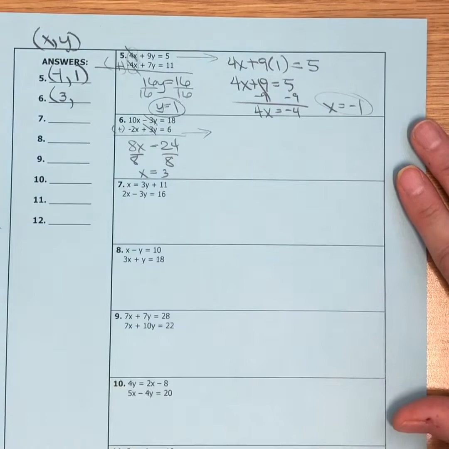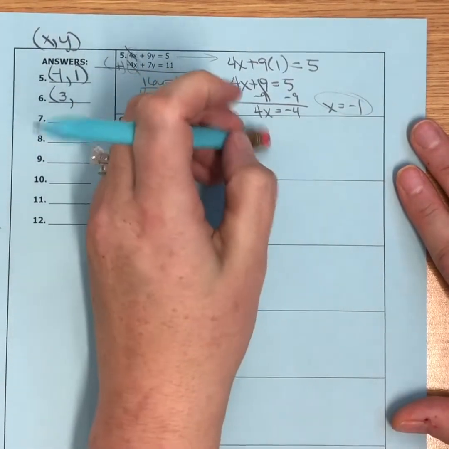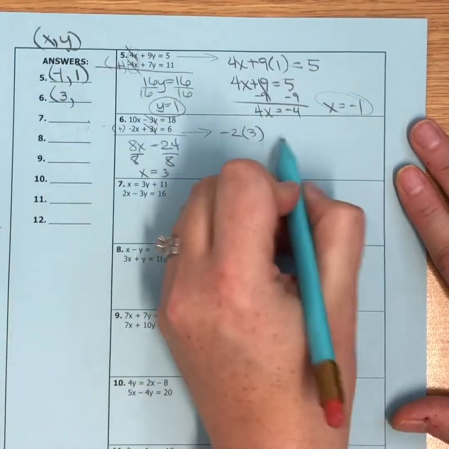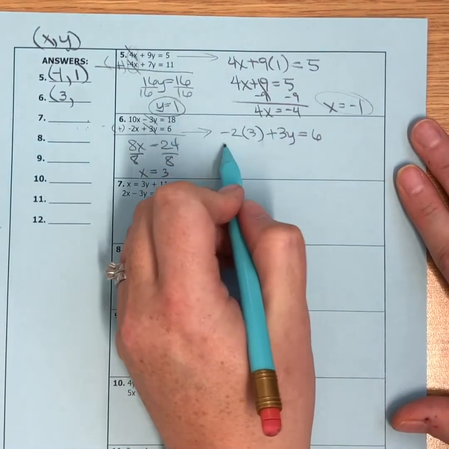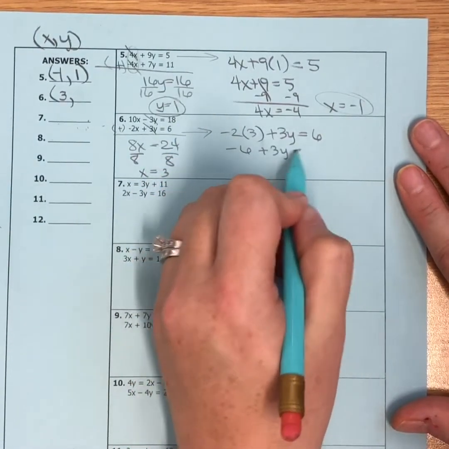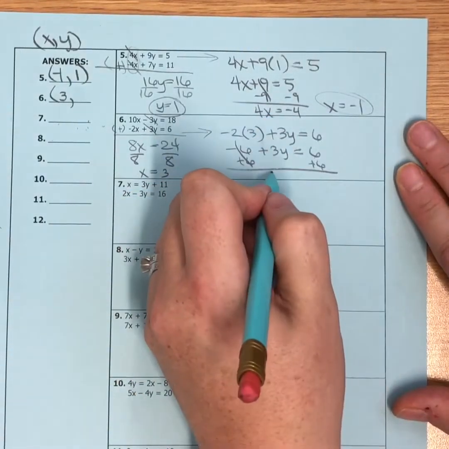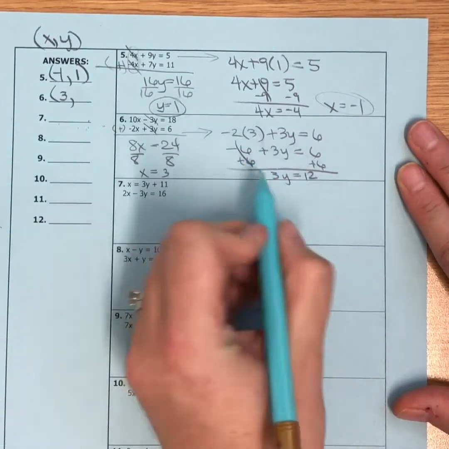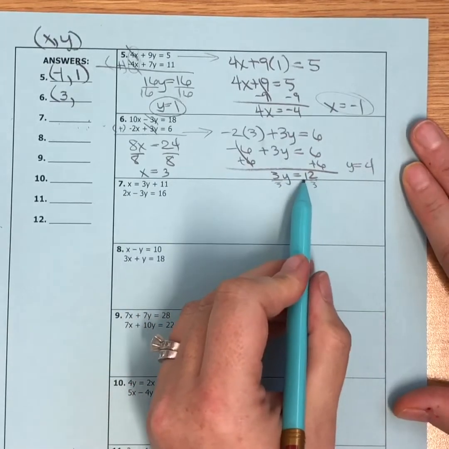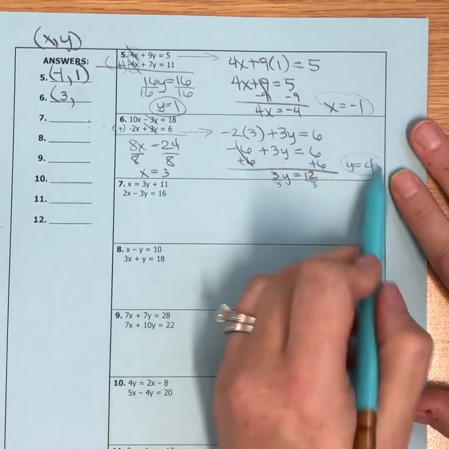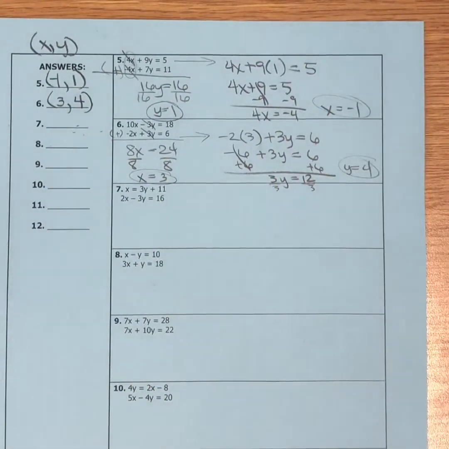I'm going to plug it into the second equation. So I get -2 times 3, plus 3y equals 6. Well, that's just going to be -6 plus 3y equals 6. So I'm going to add 6 to both sides. So I get 3y equals 12. Well, mental math, or divide by 3, y equals 4. Since 12 divided by 3 is 4. So then our second coordinate is 4, and the two lines intersect at 3, 4.